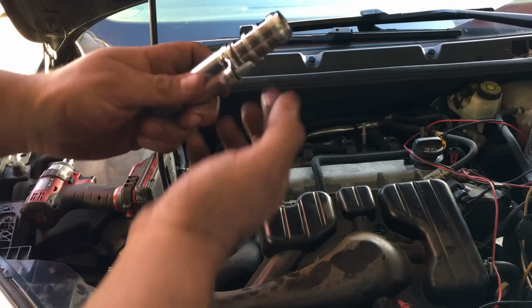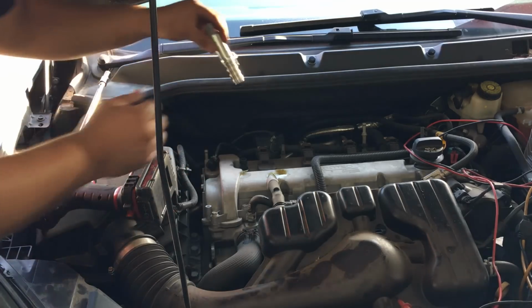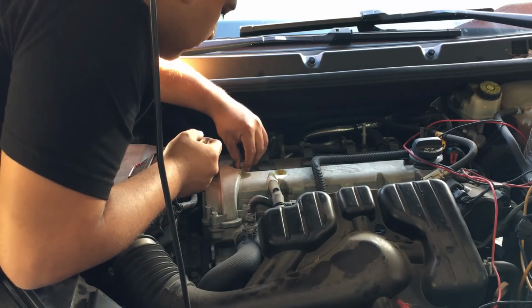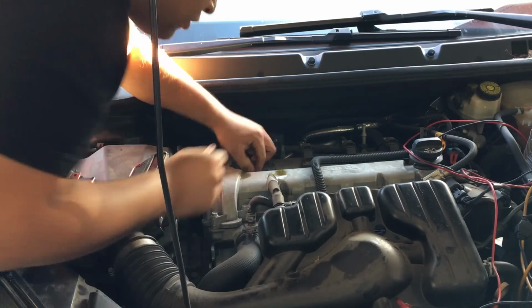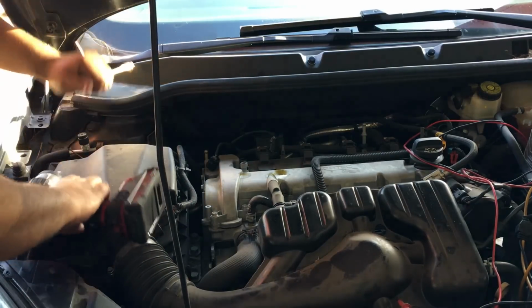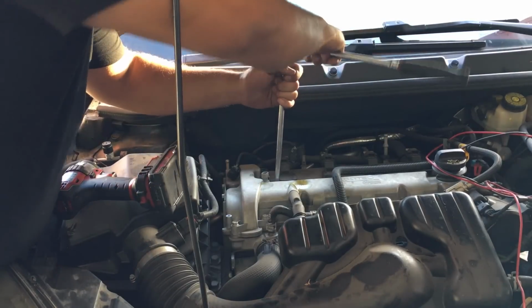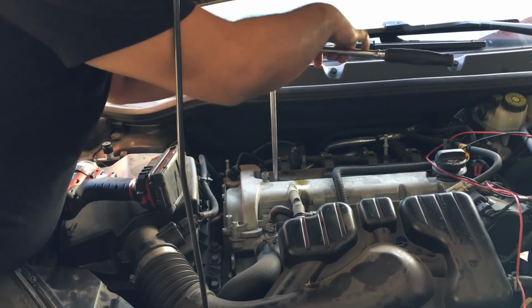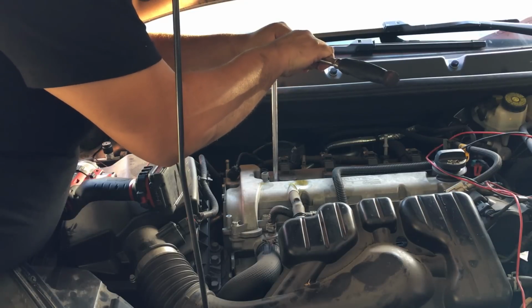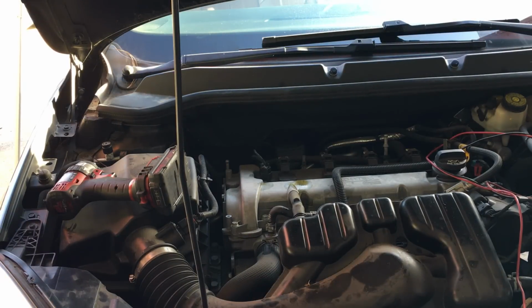All right, so with the new one, you want to make sure you lubricate the O-ring with just a little bit of oil. We'll pop it into place. Pretty simple to do. Make sure you thread it by hand first. All right guys, so the torque spec for this thing is 89 inch-pounds, which is just snug. Now we'll go ahead and plug this thing back in, and we now have our new solenoid installed.